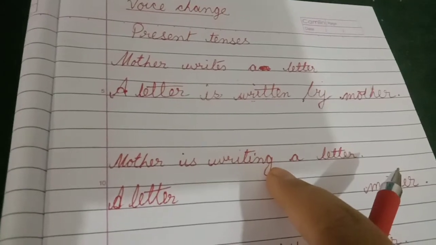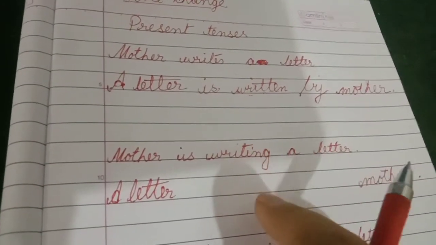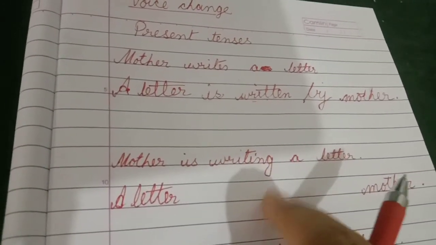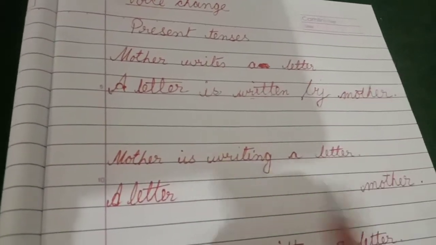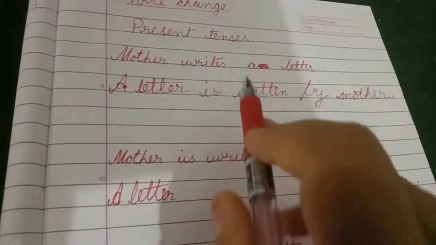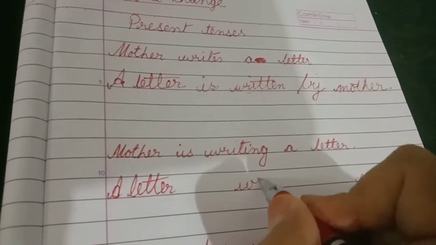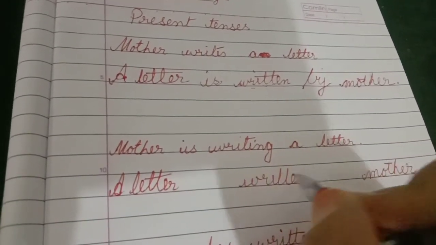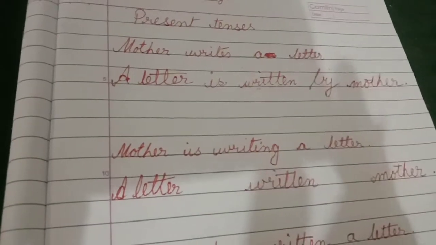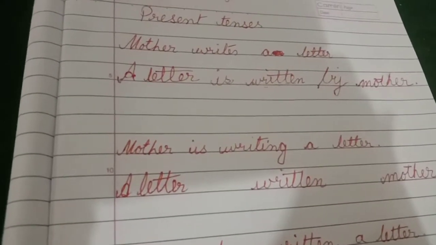What did I say? That the verb in the passive voice will always be in its third form. So what is the third form of the verb? Written, right? We have to write written here. Now we have to decide the tense. Yes, we have to make the tense of the sentence clear.